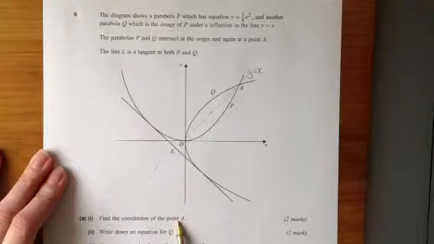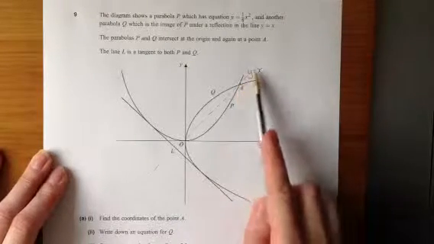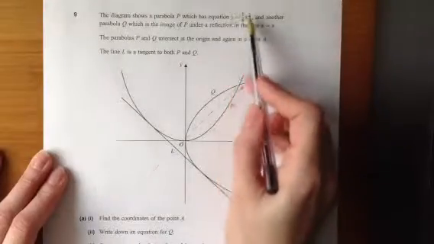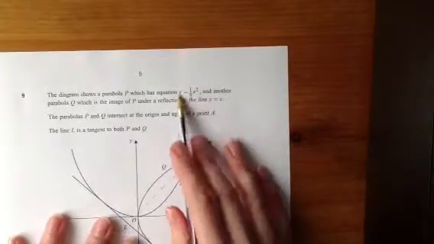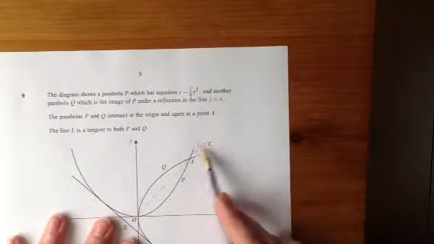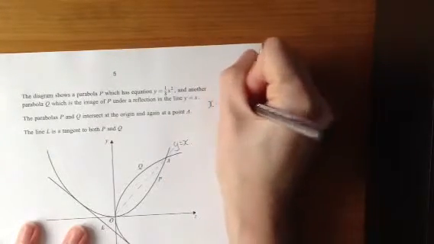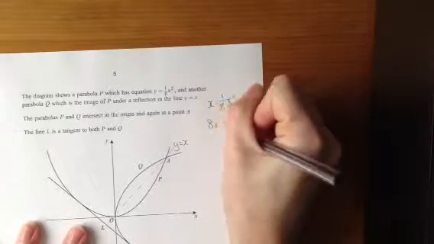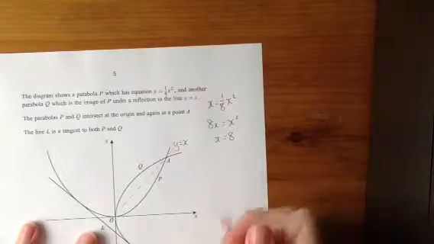So the coordinates of the point A, where those two parabolas intersect, is on the line of reflection, which is y equals x. So if we take this equation and replace the y with an x, because they're interchangeable on that line, and then solve, we get x equals 1/8 x squared. So 8x equals x squared, so that means x is going to have to be 8, which makes sense.